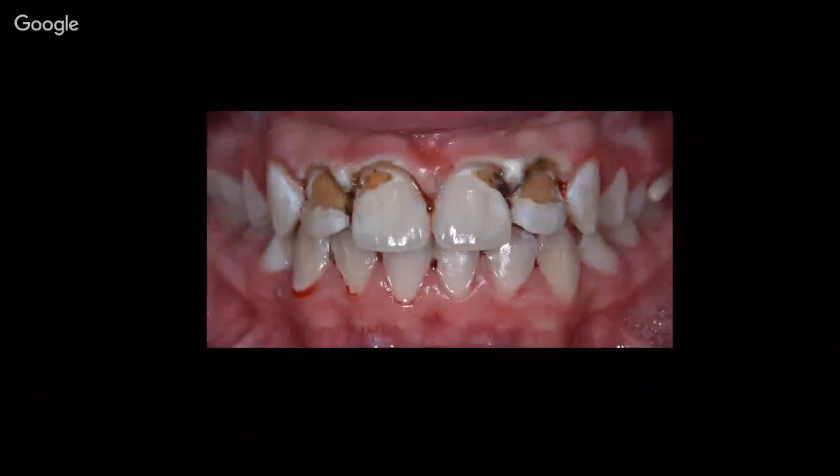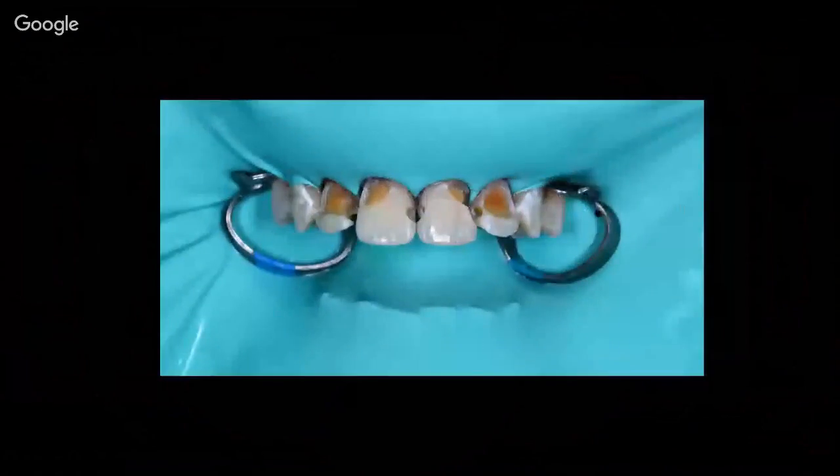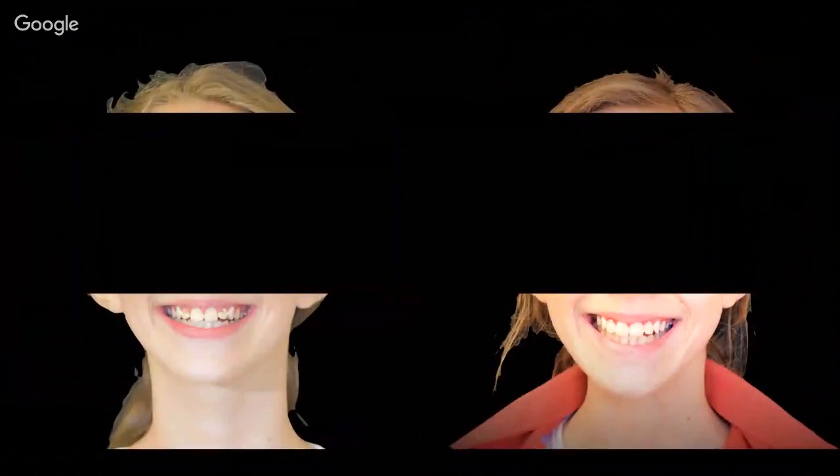Okay, so now we can see that the teeth look a little bit longer because first of all, I removed the plaque and the calculus, and then with the laser I did some gingivoplasty just to expose healthy enamel in order to restore those teeth. And we can see the teeth on the rubber dam and the smile after the treatment.